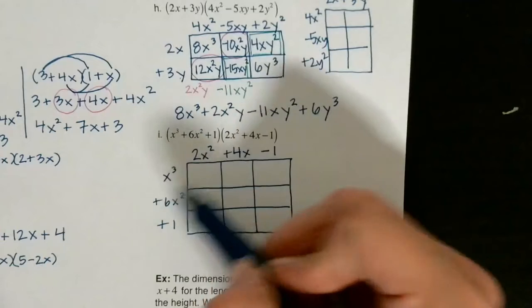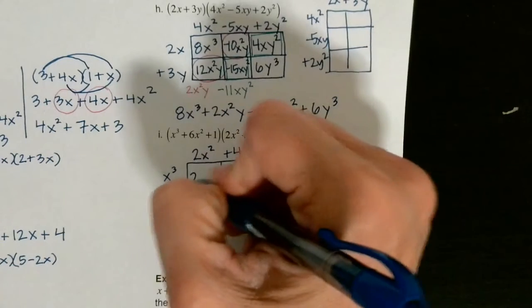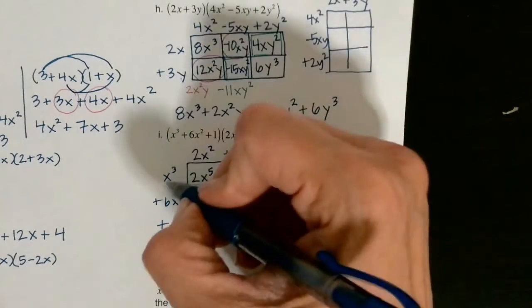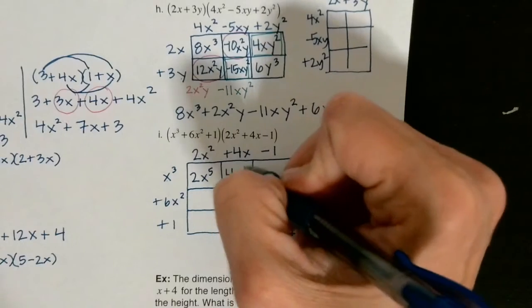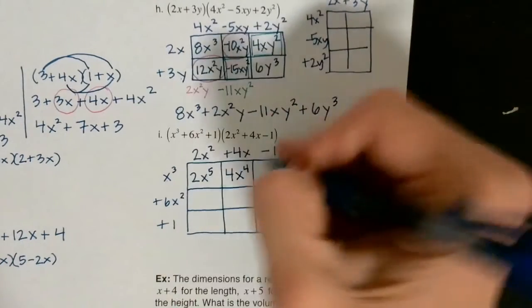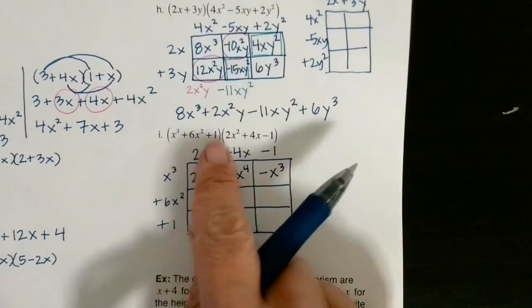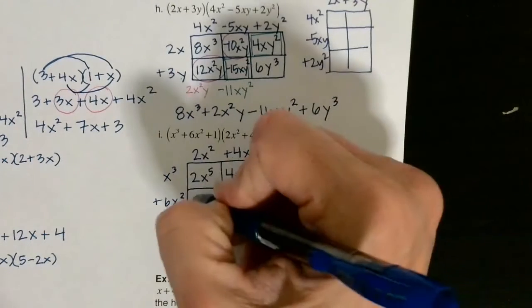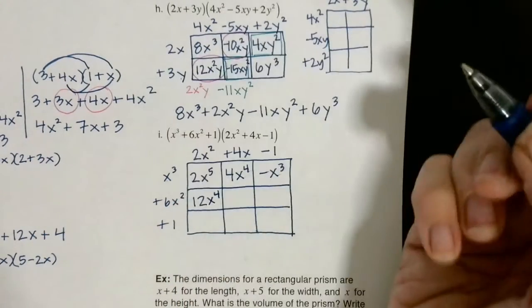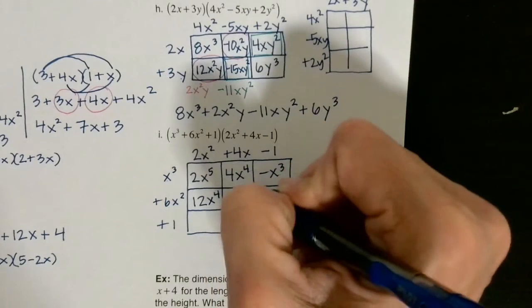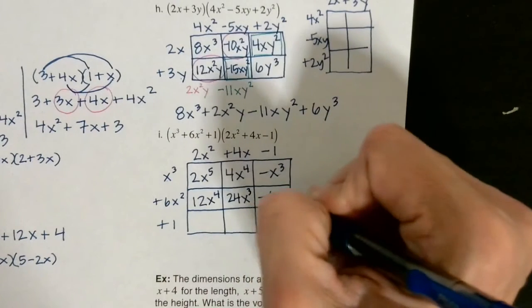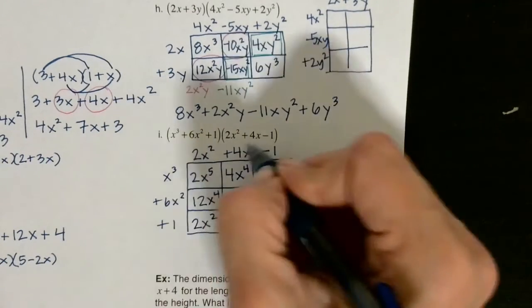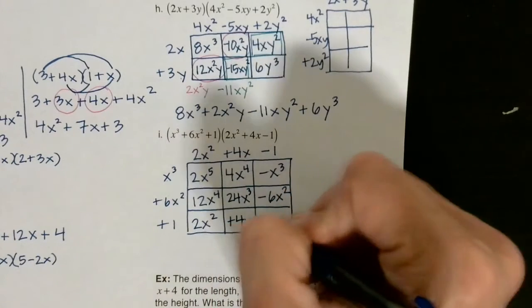Alright, so let's do this one. x cubed times 2x squared is 2x to the 5th, because you would end up with 5 x's being multiplied. x cubed times 4x is 4x to the 4th. x cubed times negative 1 is negative x cubed. So I just took care of multiplying all that. Now I'm going to go to the middle one and do the same thing. So I get 12x to the 4th, and then I get 24x cubed, and then I get negative 6x squared. Okay, last one, 2x squared plus 4x minus 1.